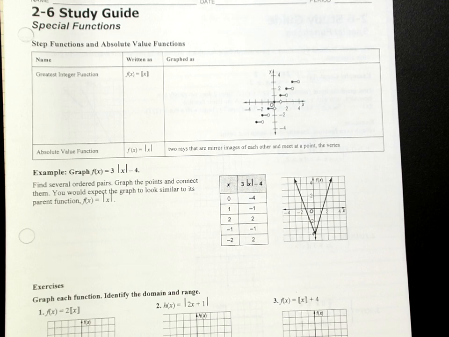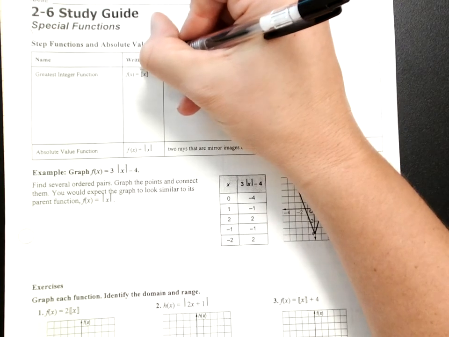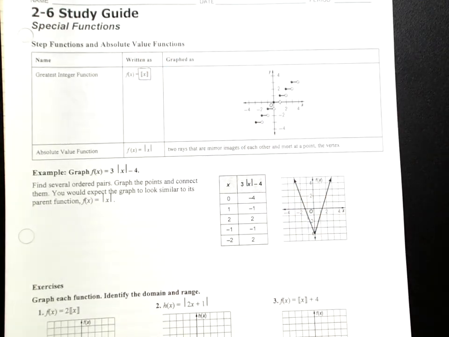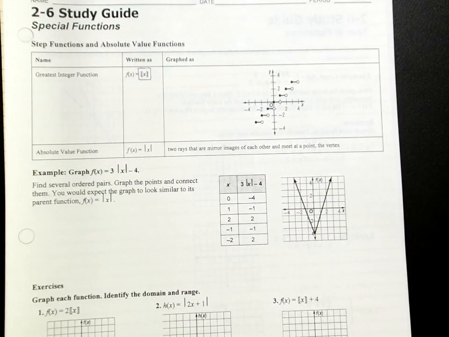All right, today we're going to look at a couple special functions. The first one is called your greatest integer function. Don't hate it. So notice these weird little bracket things you have around there. That says that your equation is going to remain at an integer until it gets to the next integer.